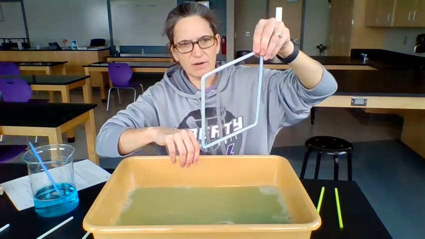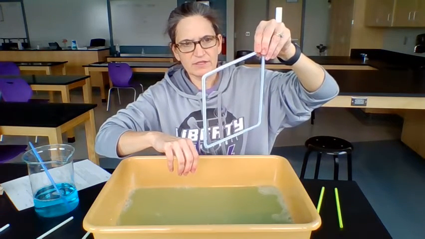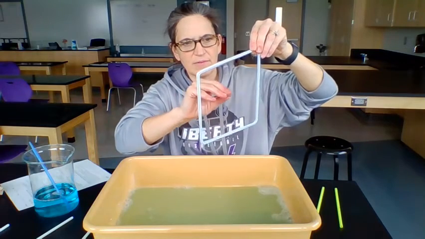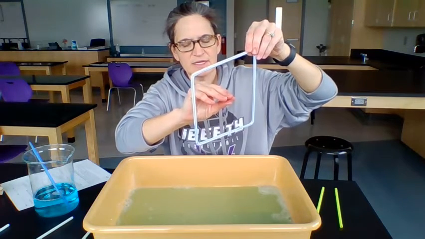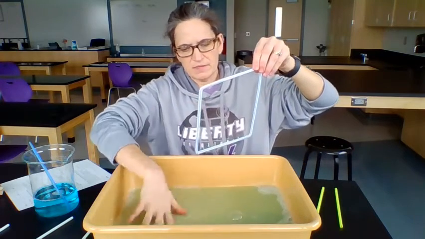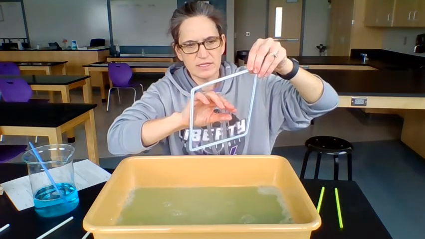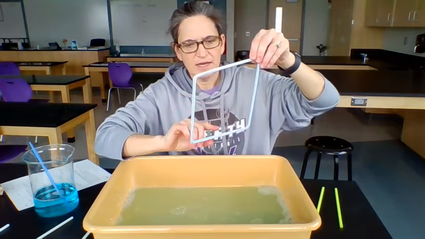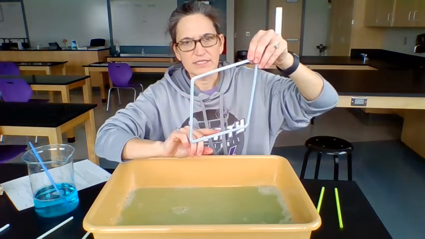And so you can see the bubble is here. I'll move it a little bit so you can see it. I'm going to put my hand in. That time it broke, unfortunately. I can put my hand into it. I can pull it back, and we still have our bubble intact.